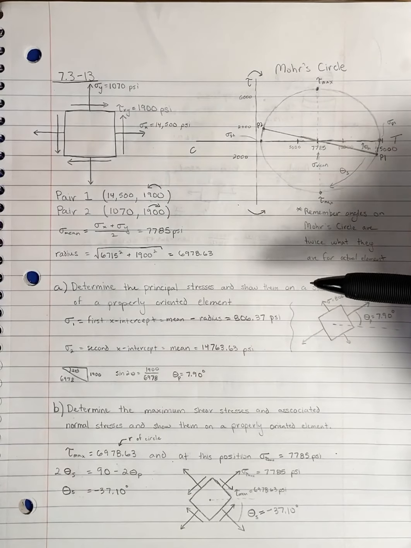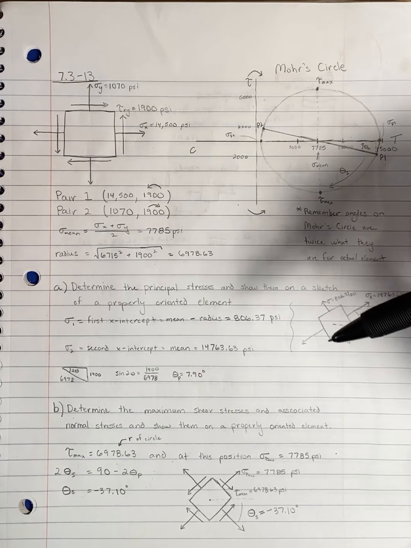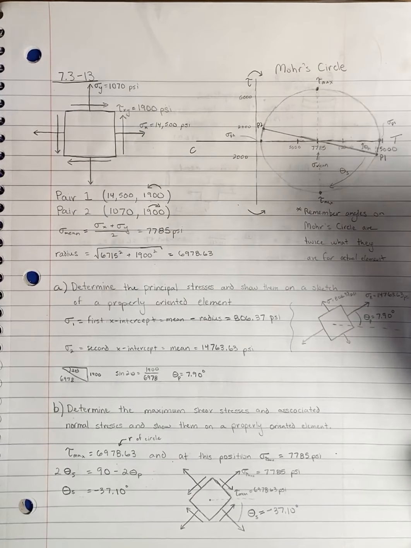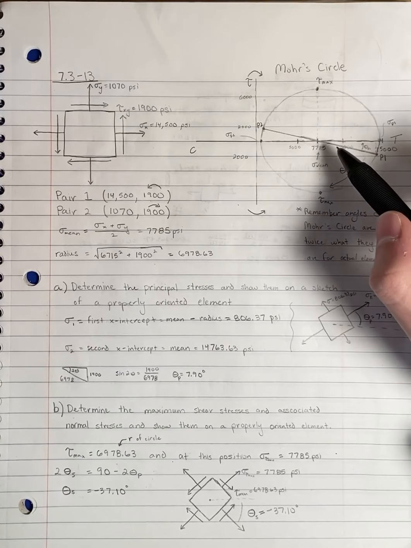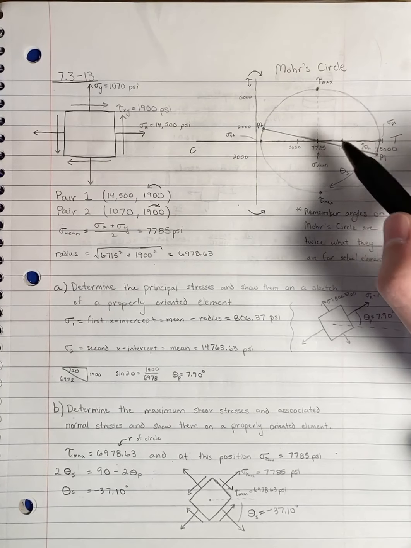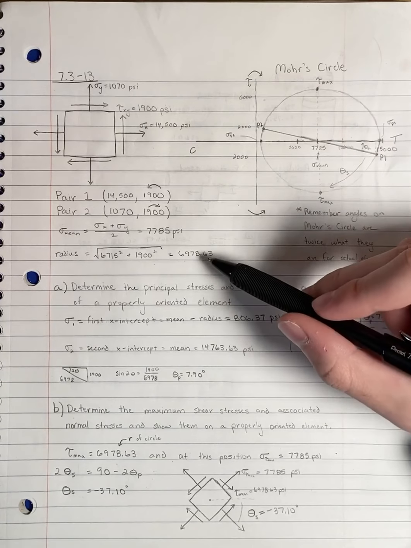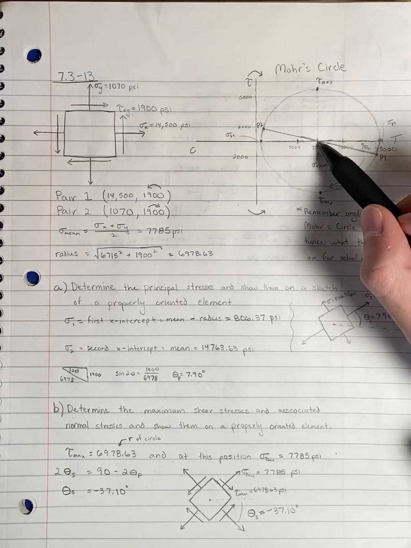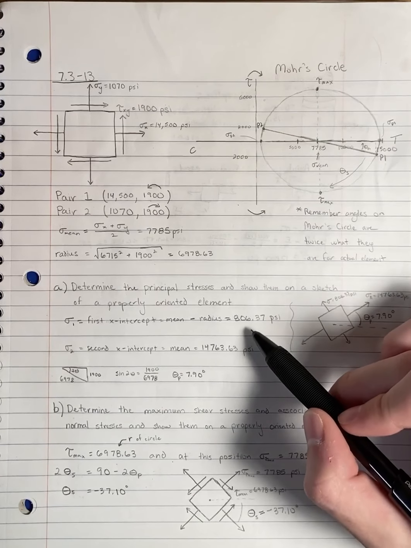Now, part A asks for us to find the principal stresses and show them on a sketch of a properly oriented element. So the principal stresses are simply the stresses where the shear is equal to 0. So those are going to be your x-intercepts. Now on our graph, this is going to be pretty easy to find because this is just the radius out from our mean stress. So now that we have our radius, we can just add that to our mean stress to find this intersection, or subtract it from our mean to find this intersection. So now we have our two principal stresses.